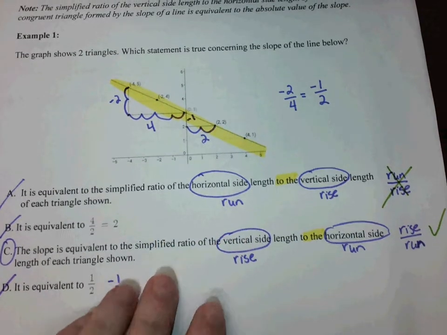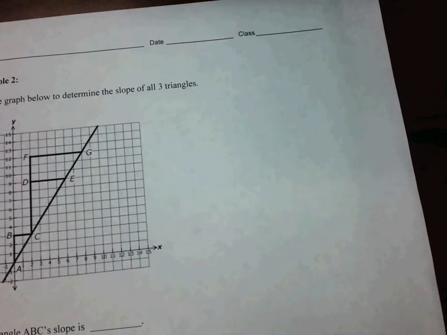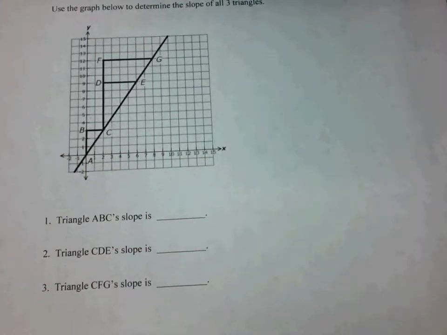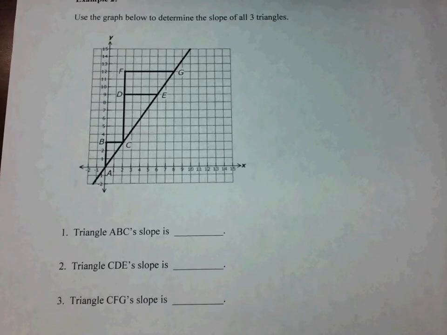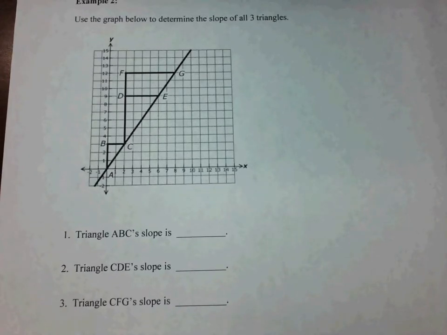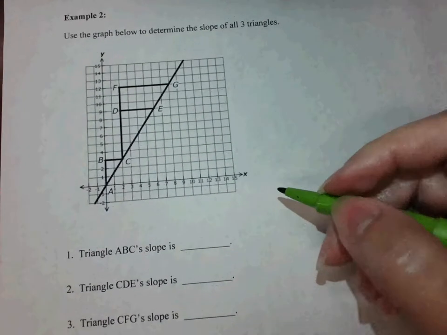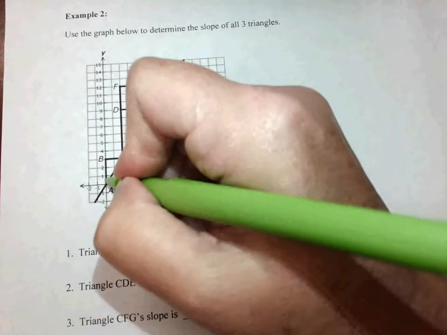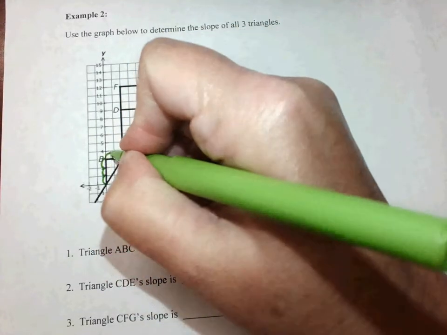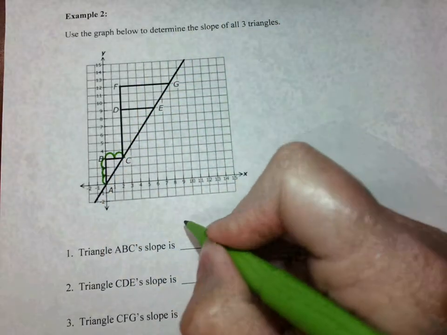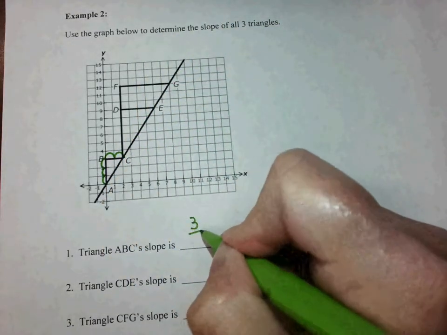Okay? All right. So let's look at example 2. It says use the graph below to determine the slope of all 3 triangles. All right. So I see for triangle ABC, from point to point, this is going up 3 units and over 2. That is 3 over 2.